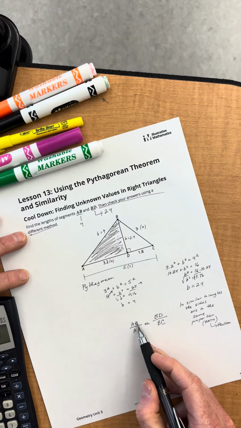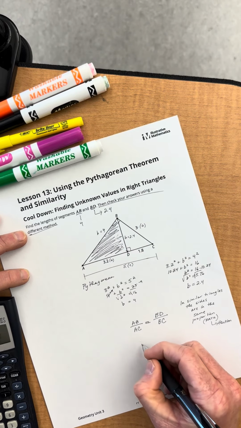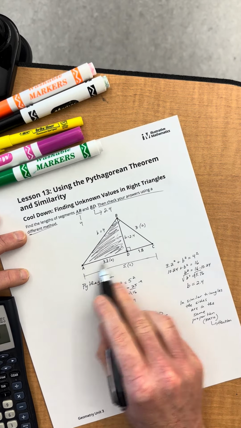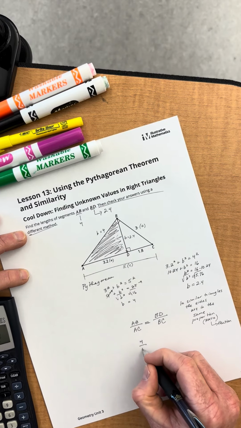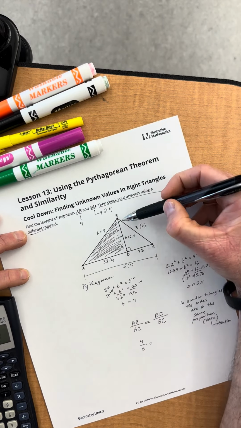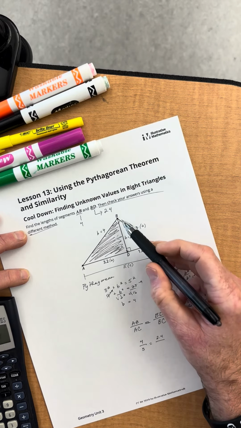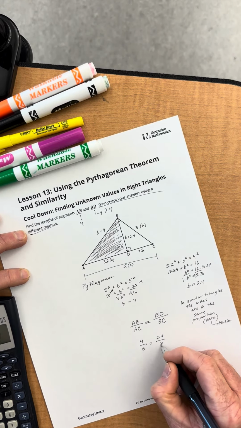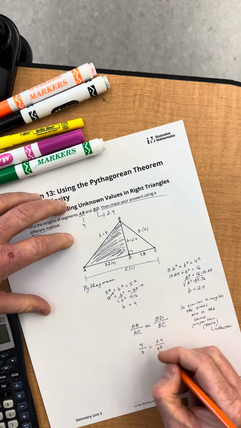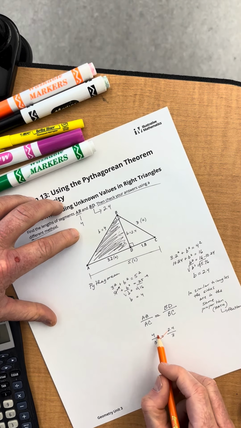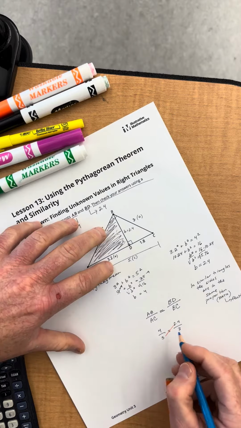Now let's just plug in AB 4, AC 5. 4 over 5 should equal BD 2.4 over BC 3. Now when you have a ratio equaling another ratio, you can just cross multiply.